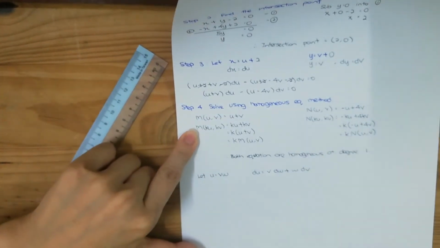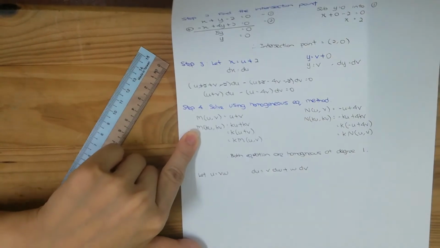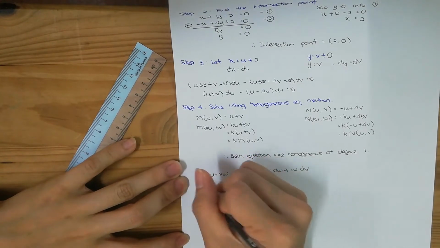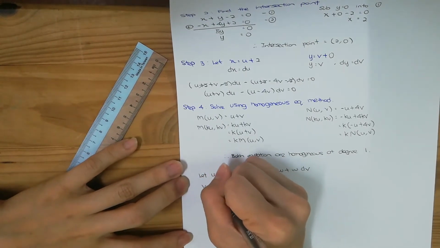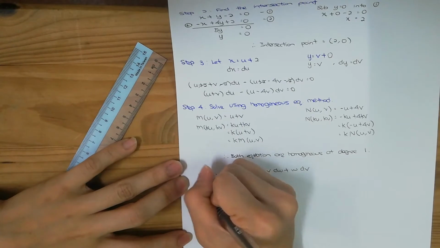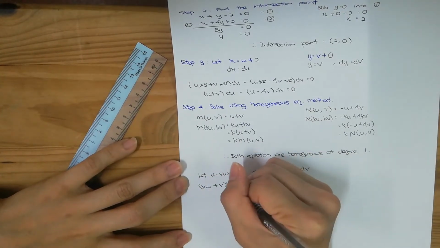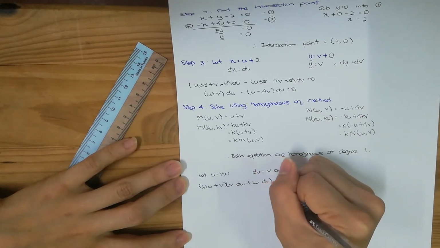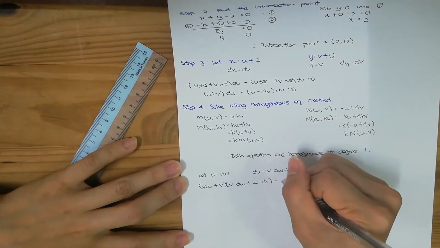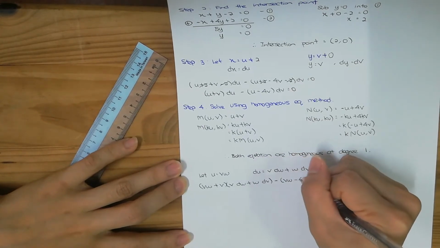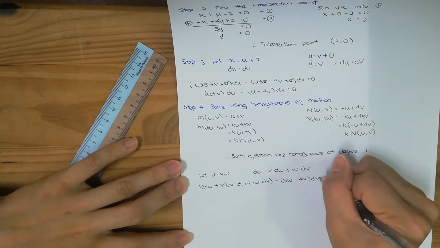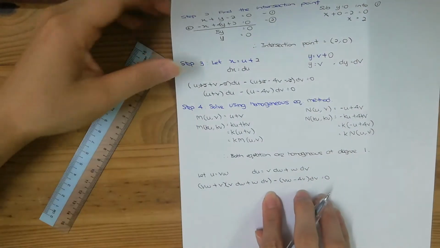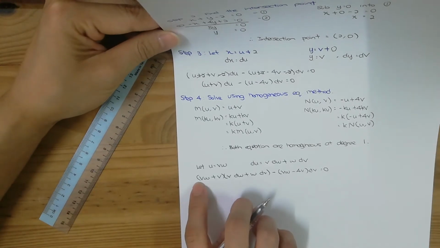So our u is now substituted with vw. So we get (vw plus v) dw plus w dv minus u minus 4v dv is equal to 0. So now we have our equation with the new terms, which are w and v.